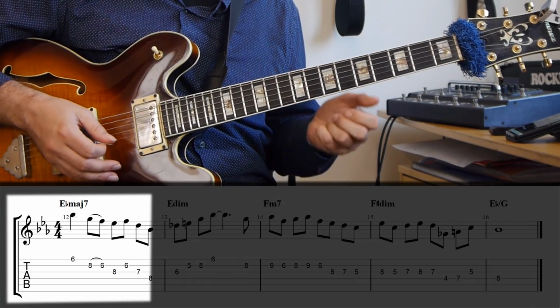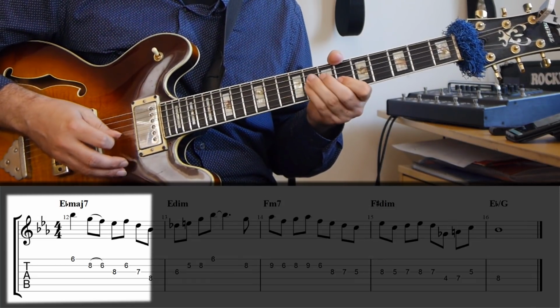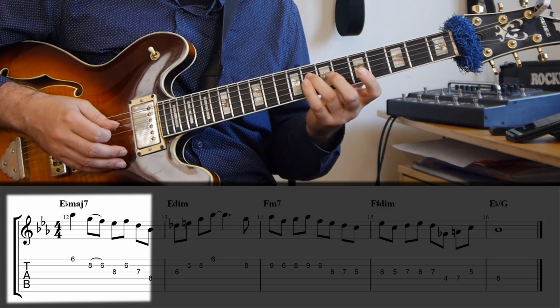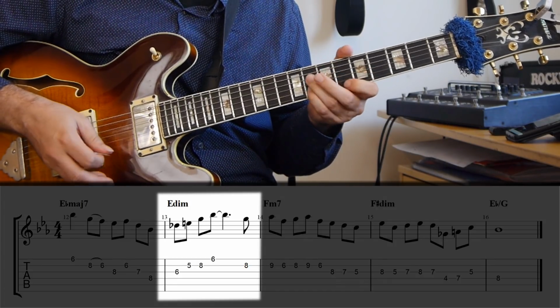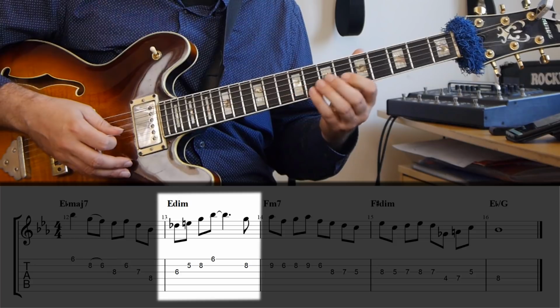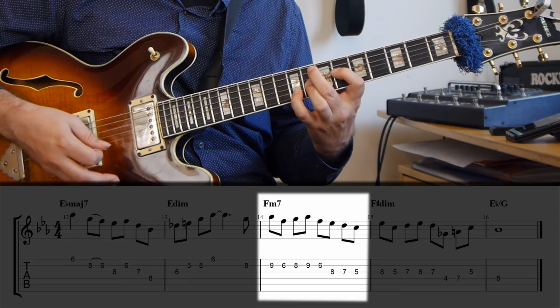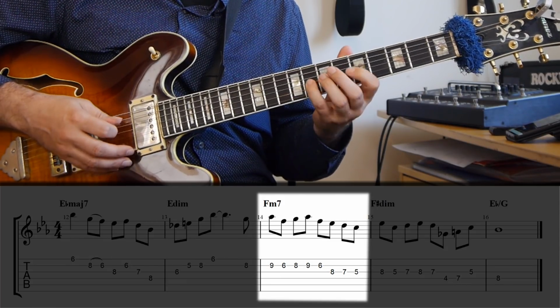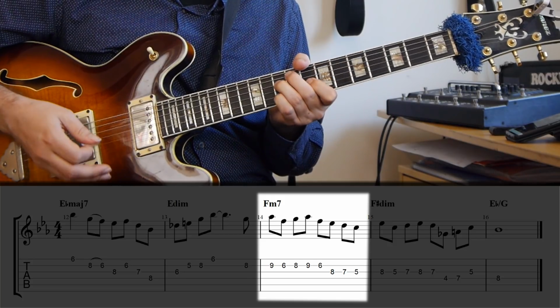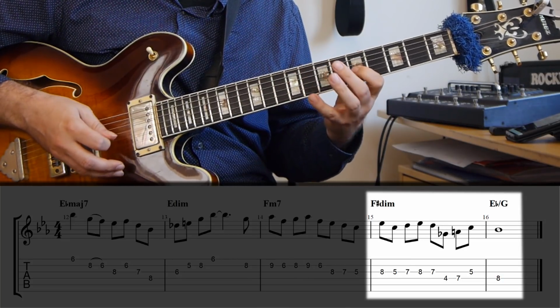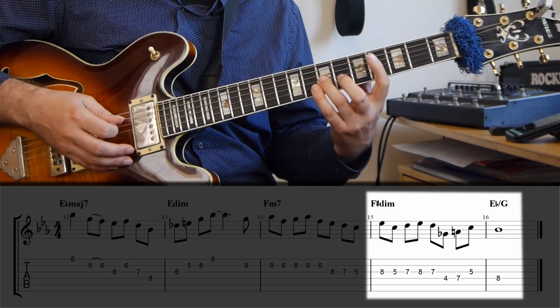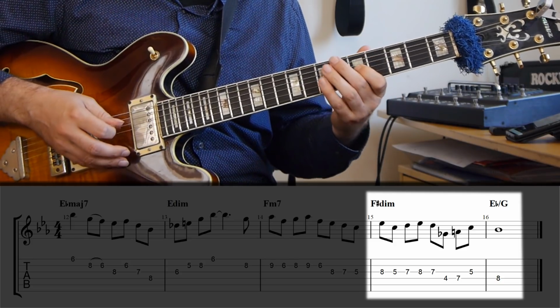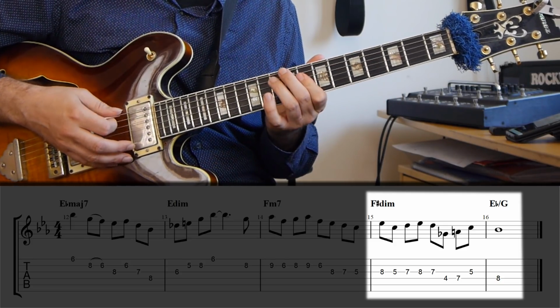So E flat major Coltrane pattern, B flat major triad, then the diminished arpeggio, and then going to the F minor, and then the G flat diminished, and then with the D7 arpeggio, and then resolving to the B flat.